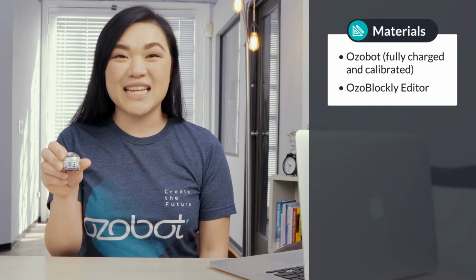When programming, you may want to loop or repeat a set of instructions for your bot to follow. To get familiar with using loop blocks in Ozobot Blockly, you will program your Ozobot to complete a dance sequence. Are you ready to get your groove on? For today's lesson, you will need an Ozobot Evo fully charged and calibrated, and the Ozobot Blockly editor.